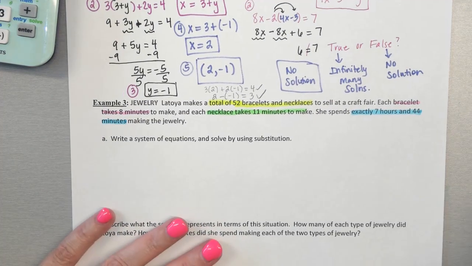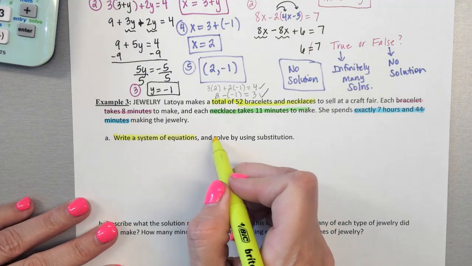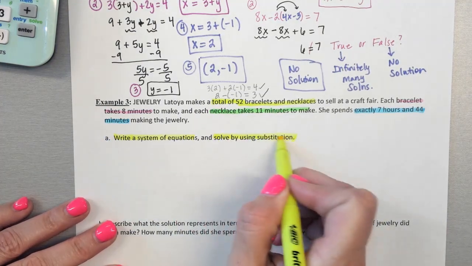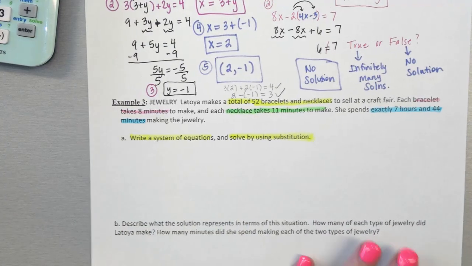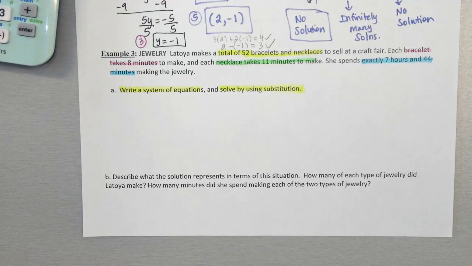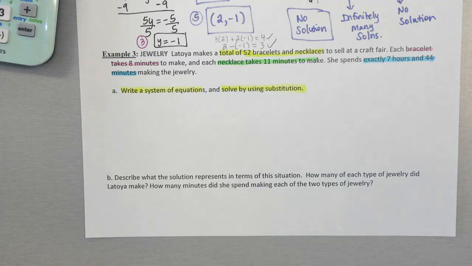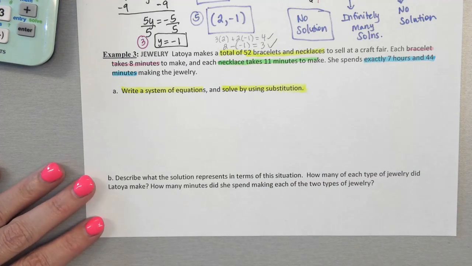So what we have to do is write a system of equations that's going to model this situation, and we're going to solve using substitution. If it tells you how to solve, you do need to make sure that you use that method. Okay, so the first thing I like to do is understand what my different variables are. So we're talking about 2 types of units here, right? We have a total of 52, and that represents what? Yeah, your number of bracelets and necklaces.